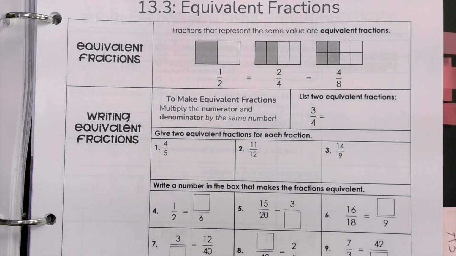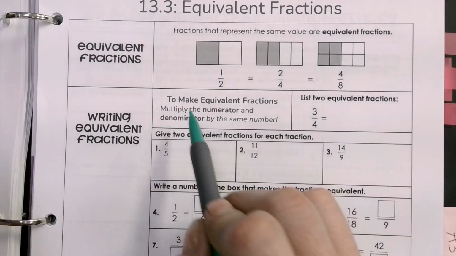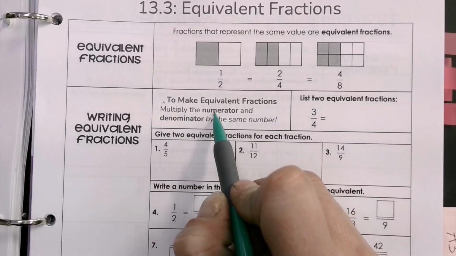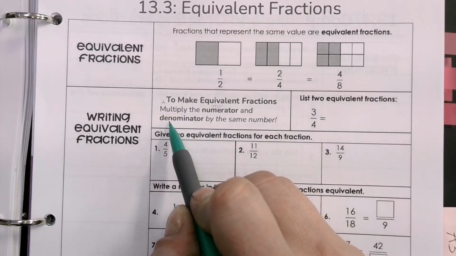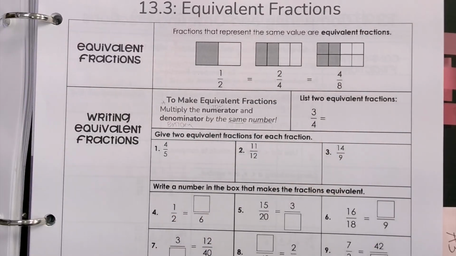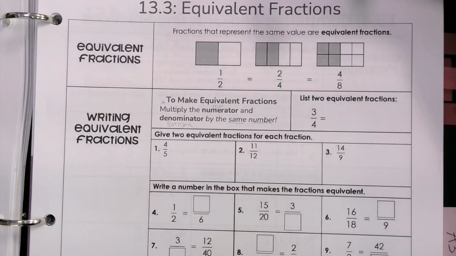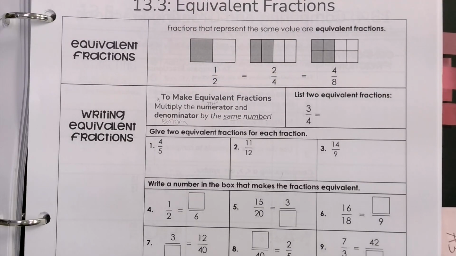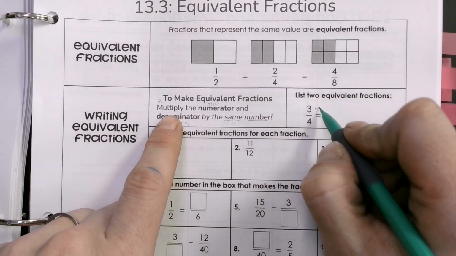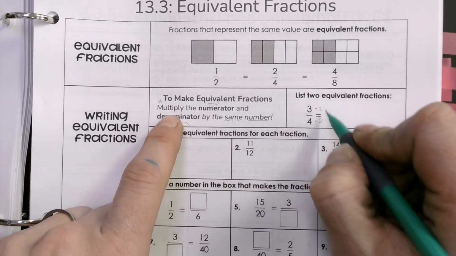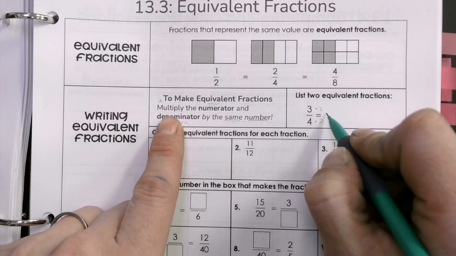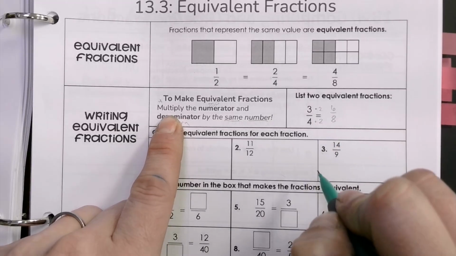They're the same value. So in order to make equivalent fractions, we're going to multiply the numerator, or the top, and the denominator, or the bottom, by the same number. It's the opposite of simplifying fractions. So I can take 3/4, and I can multiply the top and the bottom by the same number. And it can be any number. I will use 2 and make it 6/8.